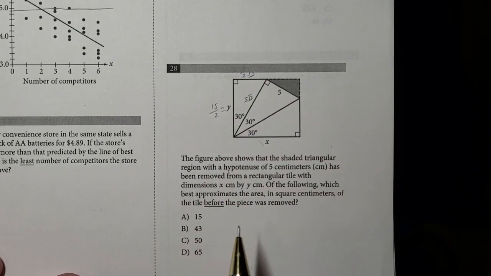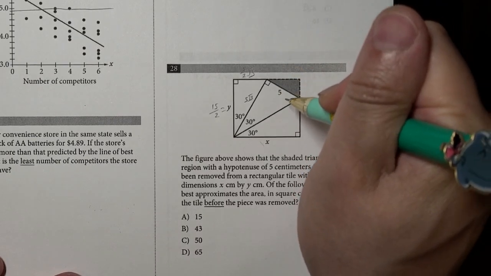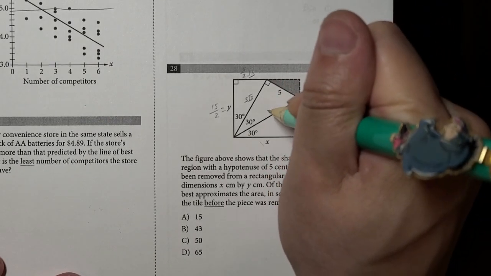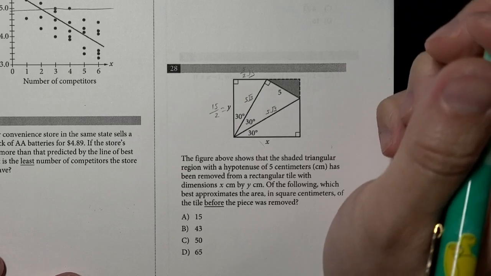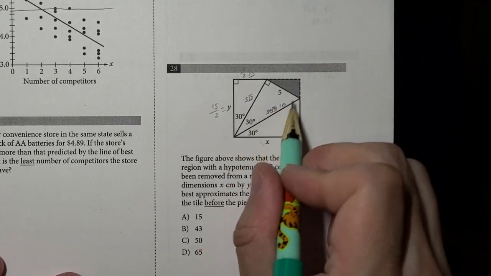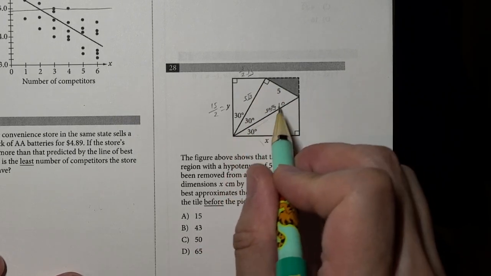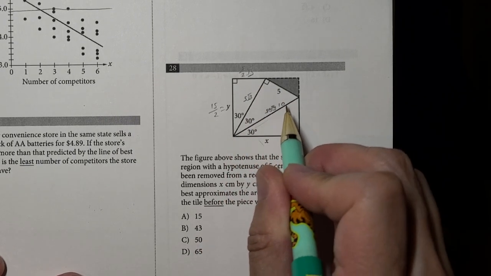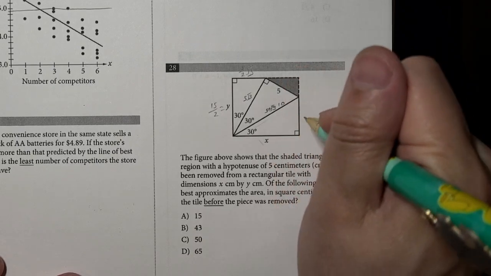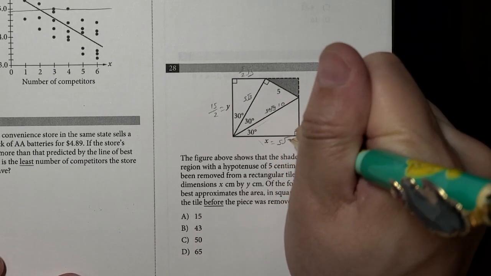We found that. Now we got to find the x. No, that's not right. This side would be 10, because this is the hypotenuse of this triangle, this middle one. Okay, if this is 10, this is also a hypotenuse for this triangle, so this would be the 5, and this would be 5 root 3.